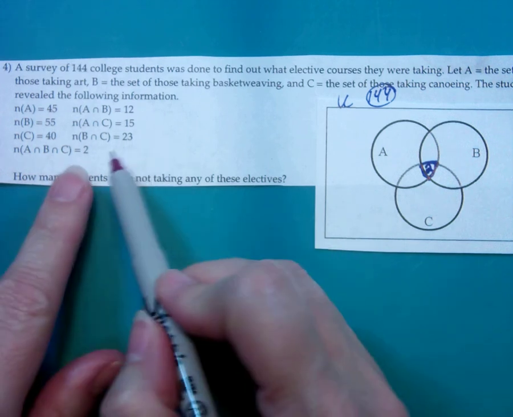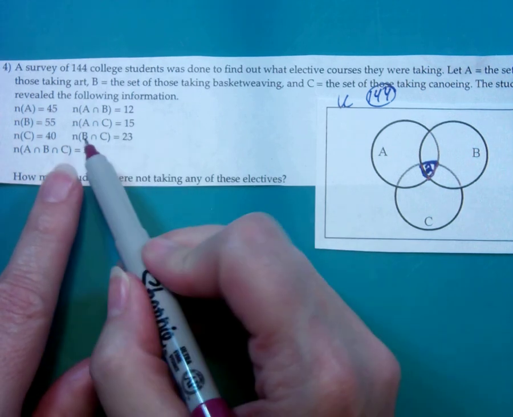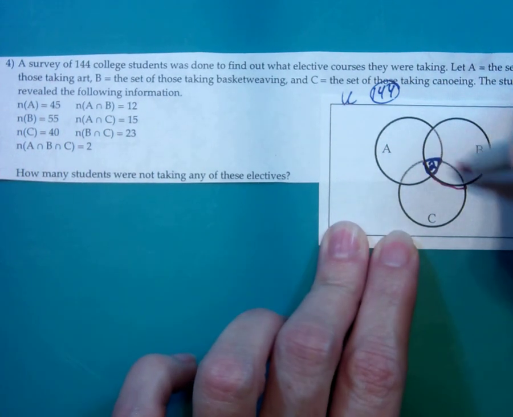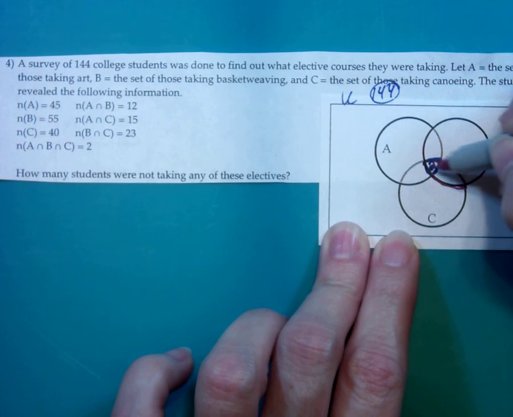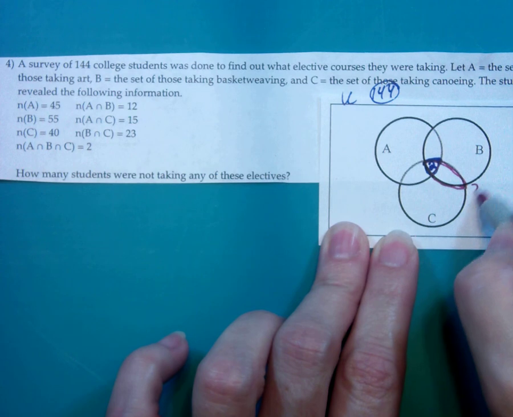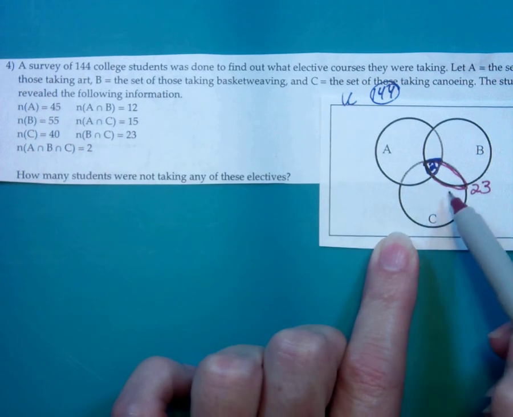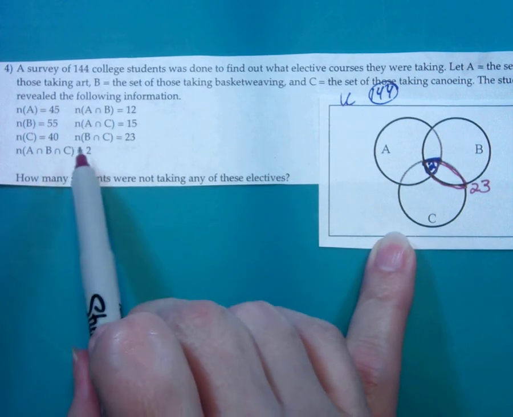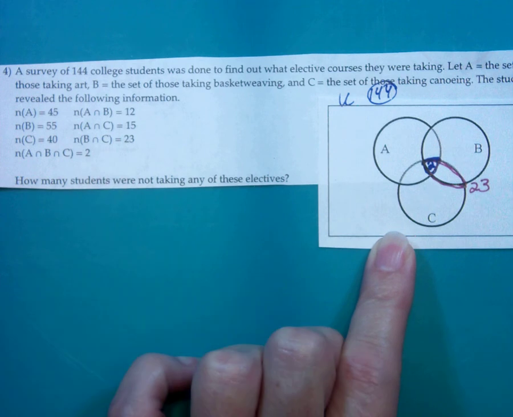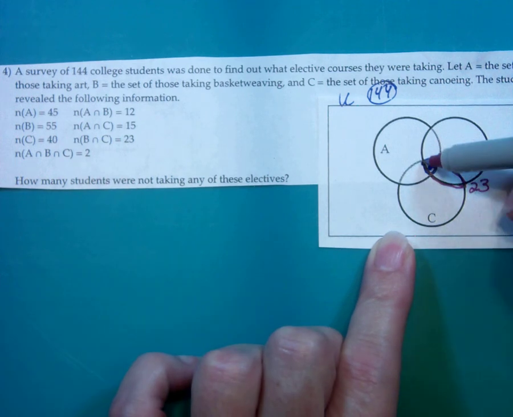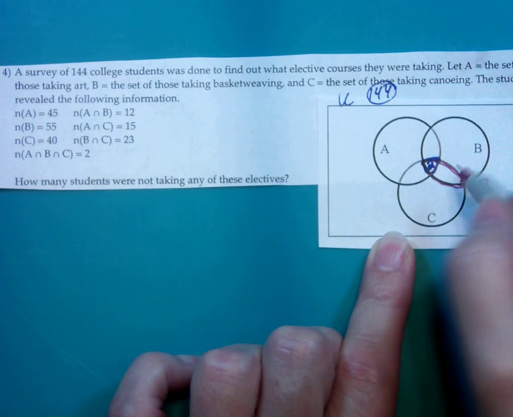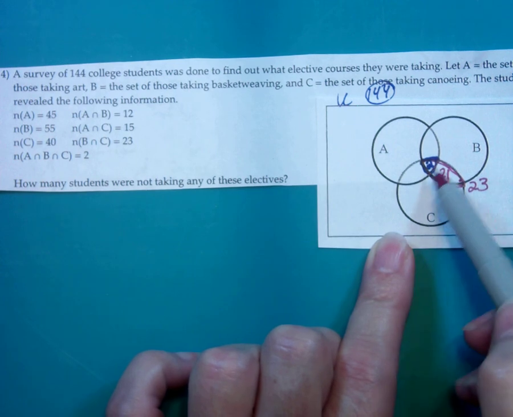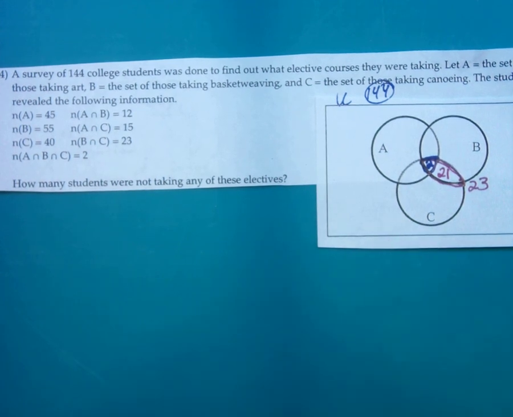Now when we go back, I want to look at the pairs. The number of elements in B and C. So they're taking basket weaving and canoeing. Now look at this, it's this football. That is what's in B and C. Now I know there's 23 in this football, but notice 2 of them are also in art. It didn't say they are only in basket weaving and canoeing. It just said there are 23 people who are taking basket weaving and canoeing, which means 21 would only be in basket weaving and canoeing, while 2 would be in all 3 of these.